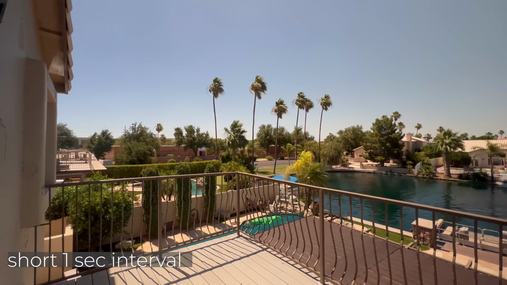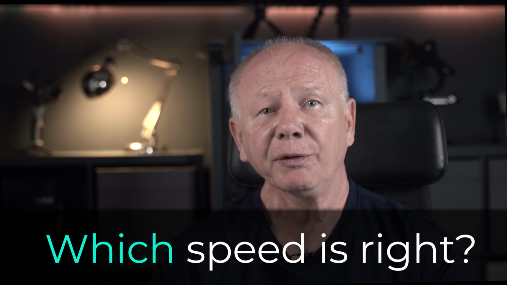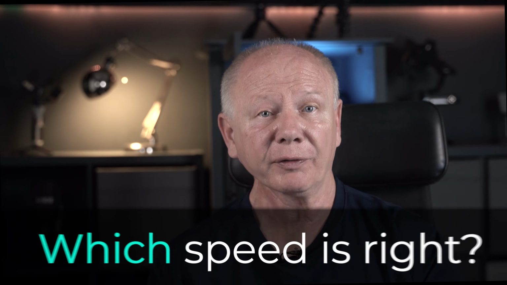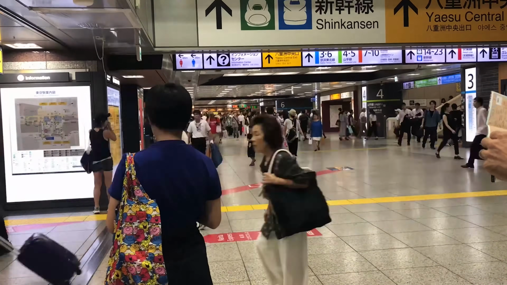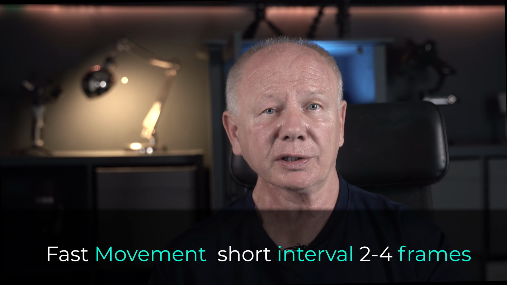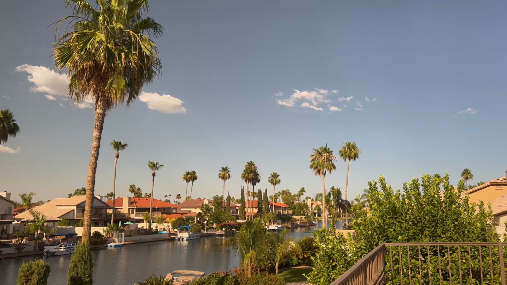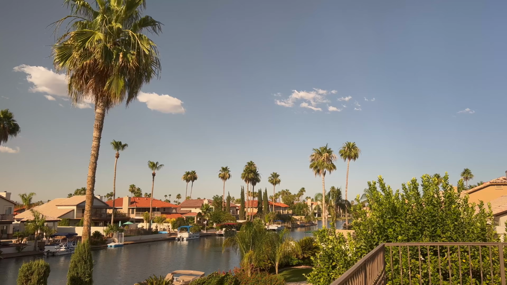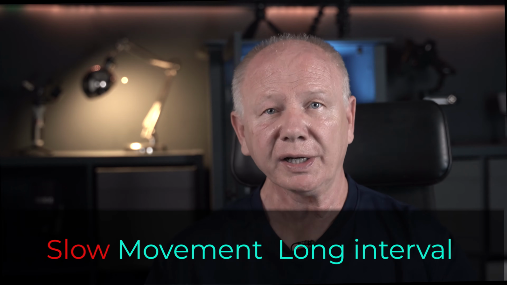We can see that 2x looks more like a normal video, just sped up a little bit. But which one should you choose? If you have fast moving subjects like traffic, or some people moving around at a train station, for example, or fast moving clouds, you can use a lower number, like 2 to 10x. But if you have slower moving clouds, or a sunrise for example, then use a larger value like 20 to 30x.